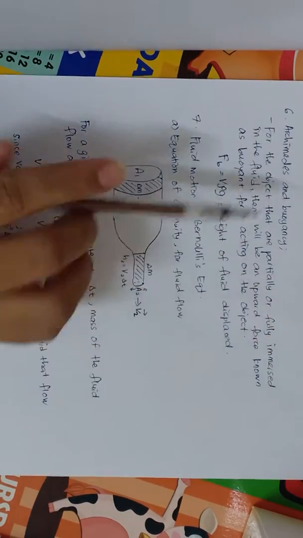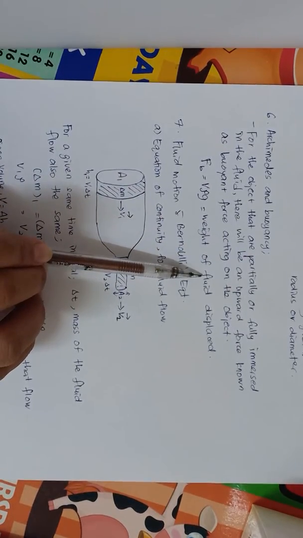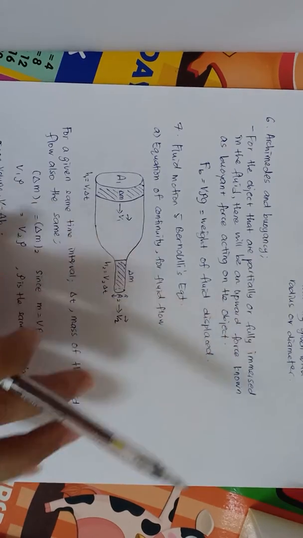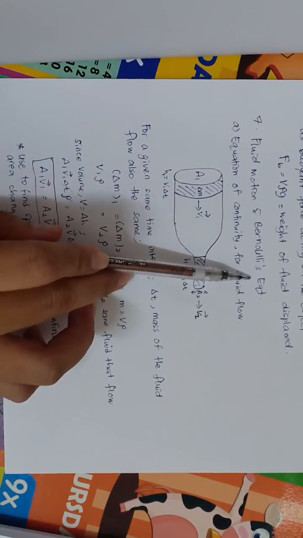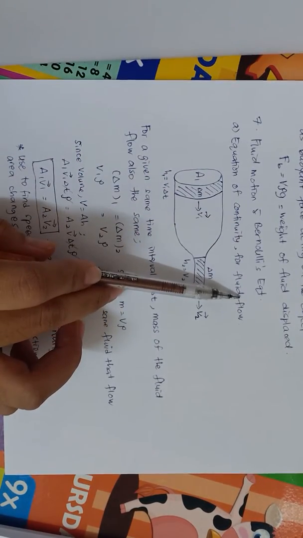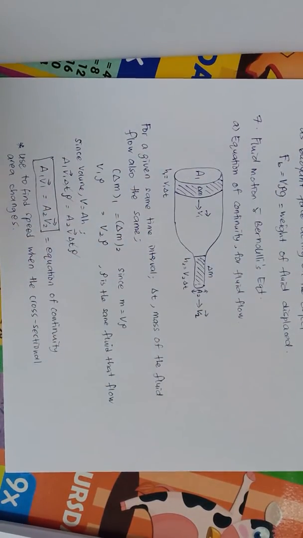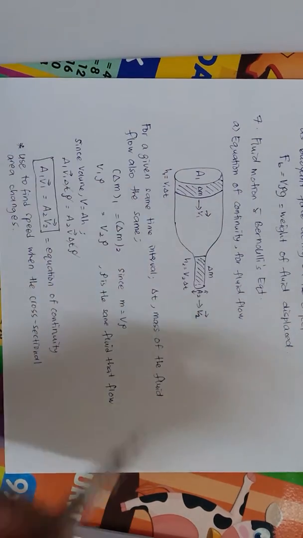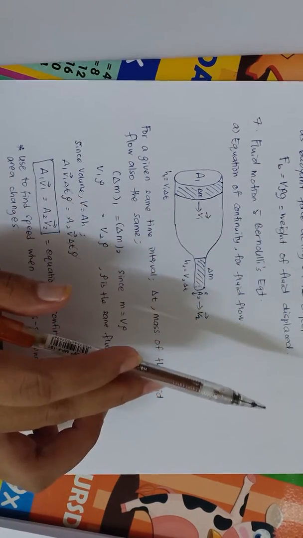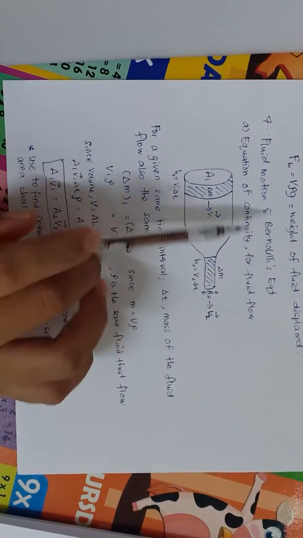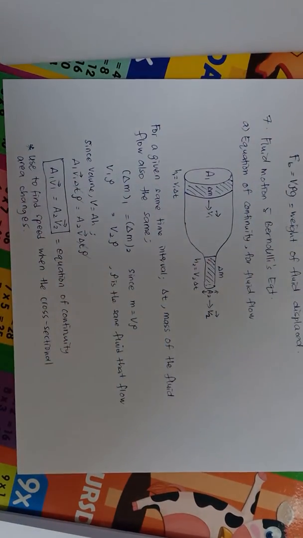Then for the sixth part, we have Archimedes. I will explain more of this later as well. The seventh part is fluid motion and Bernoulli. This is actually the biggest part on motion, because you can only see the fluid in motion when you deal with Bernoulli, not in Archimedes or Pascal. I will also explain fluid motion and Bernoulli in my next explanation video. See you guys. Thank you.